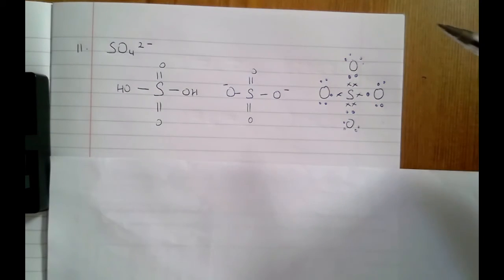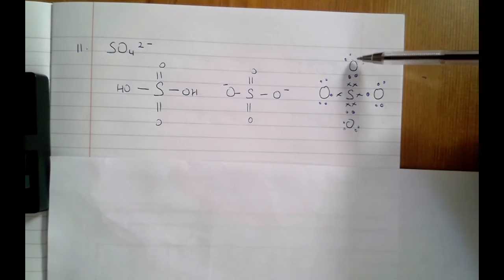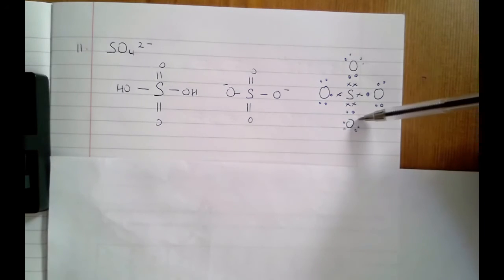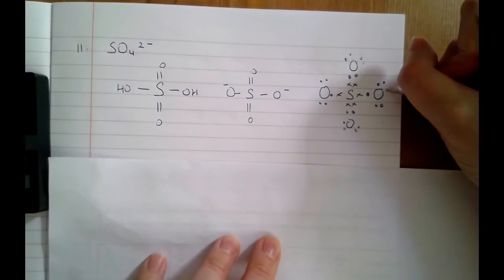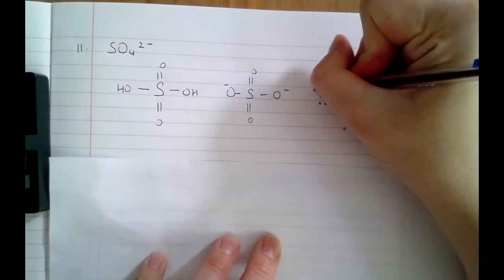Okay, and I'm just going to have a quick check to see where I'm at. Okay, so sulfur is supposed to be drawing 6 crosses, 1, 2, 3, 4, 5, 6, so that's good. These 2 oxygens, I should have 6 dots. I do have 6 dots, so that's all fine. These oxygens, I should also have 6 dots. At the moment, I've got 1, 2, 3, 4, 5, and 1, 2, 3, 4, 5. So I need to have another dot on each oxygen.